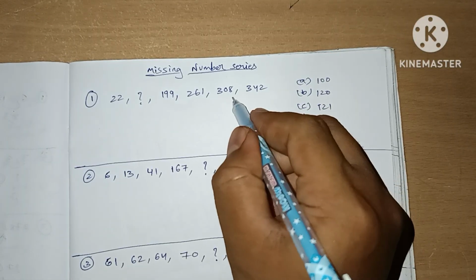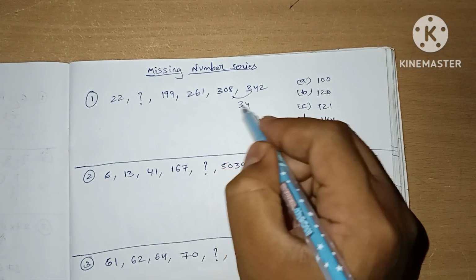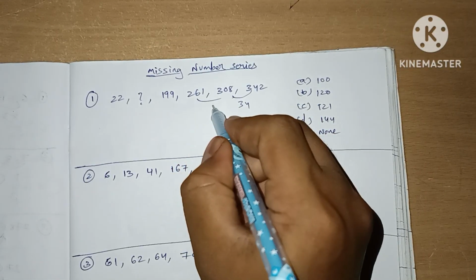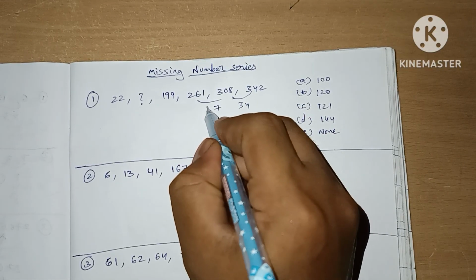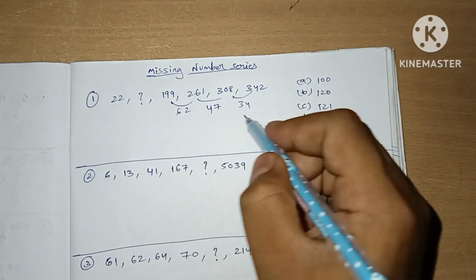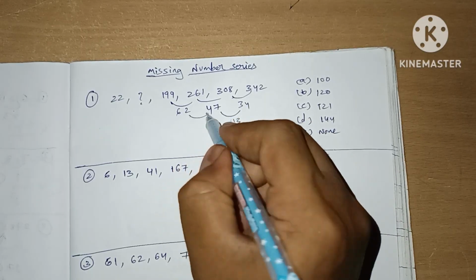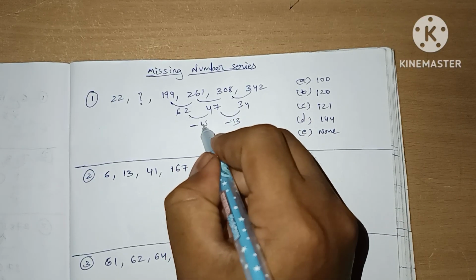Let's see differences here. Here the difference is 34. Here the difference is 47. Here the difference is 2 and 6. Let's see double differences. Here the difference is minus 13. Here the difference is minus 15.